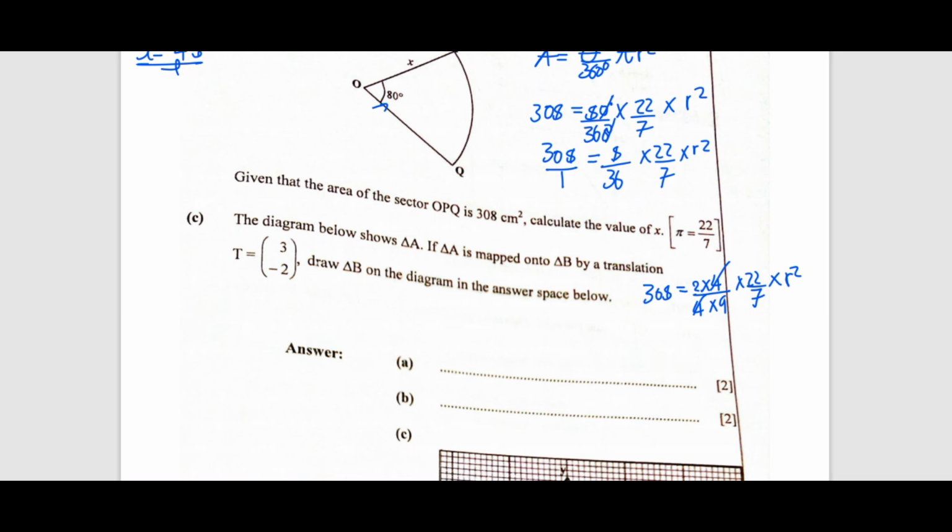So we have 308 is equal to 2 times 22 times radius squared over 9 times 7, over 1.